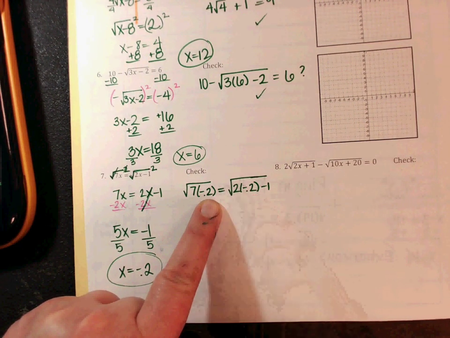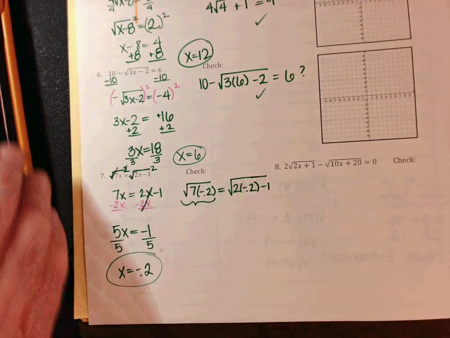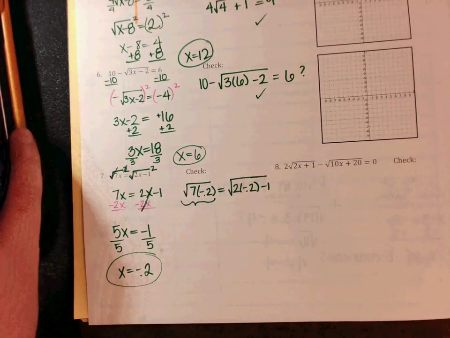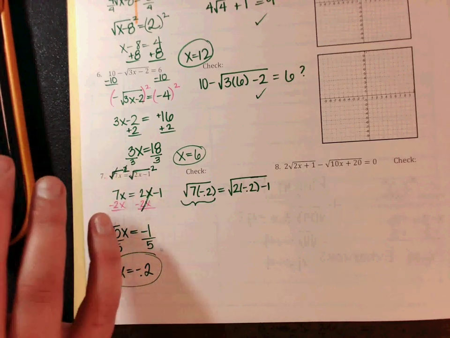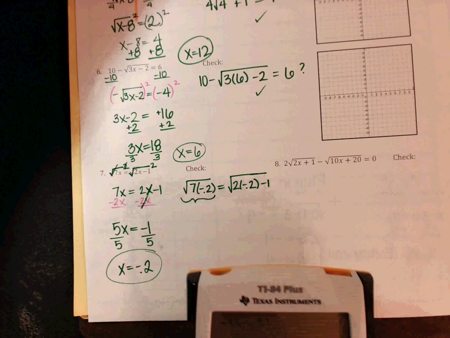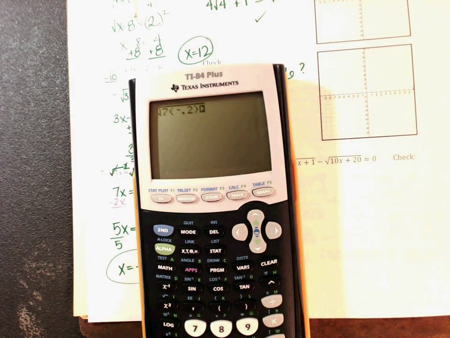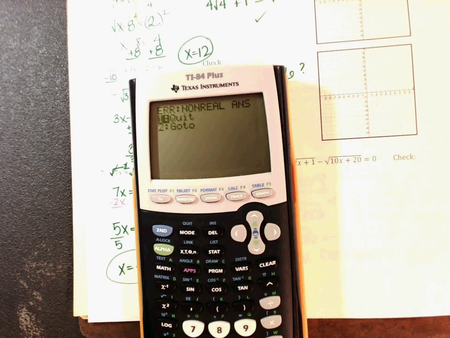Now, when I type this left side into the calculator, if you have a calculator, go ahead and type it in. What is it going to say? Watch, I'm going to type it in. If you don't have one, you can look. 7 times negative 0.2 in a square root is going to say non-real answer.